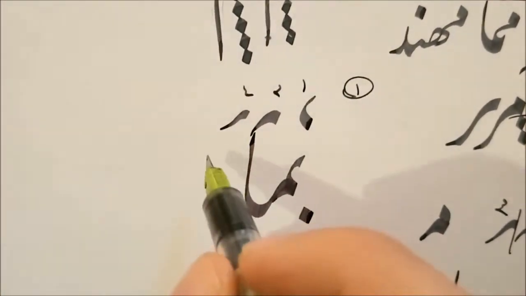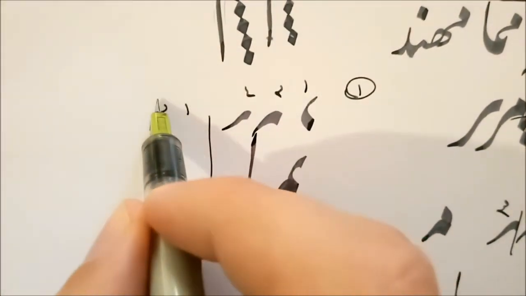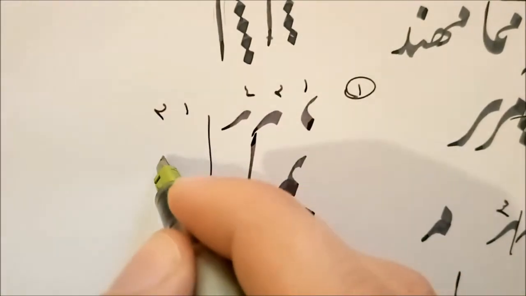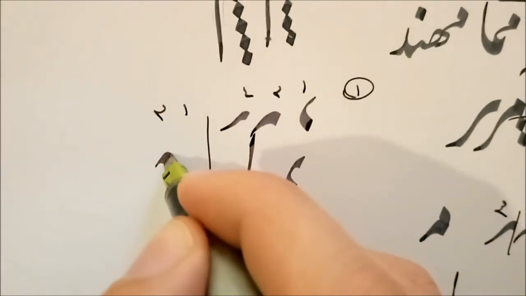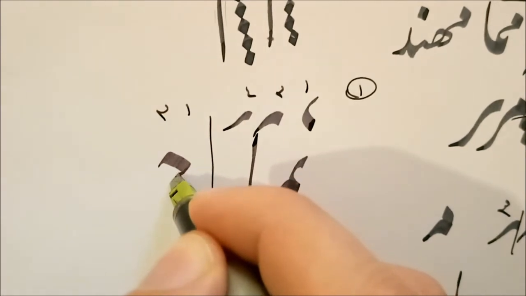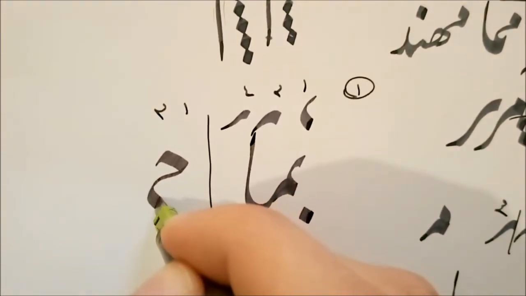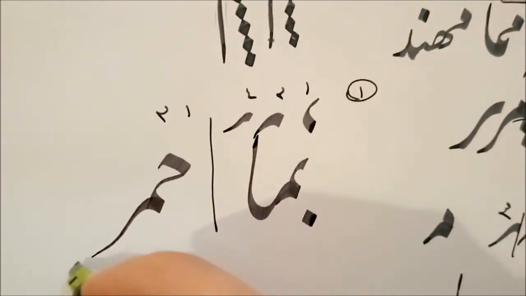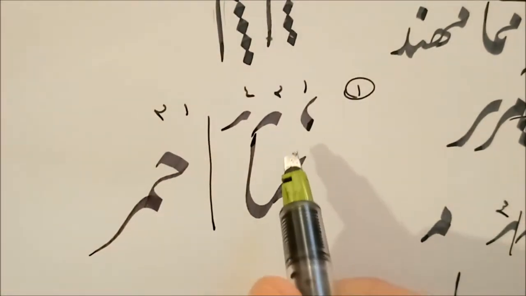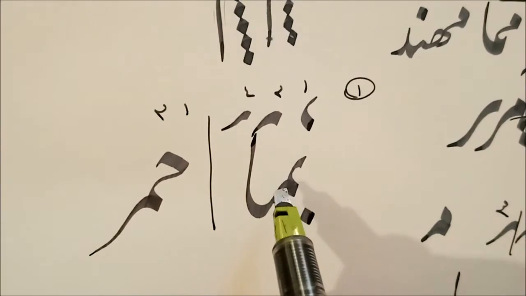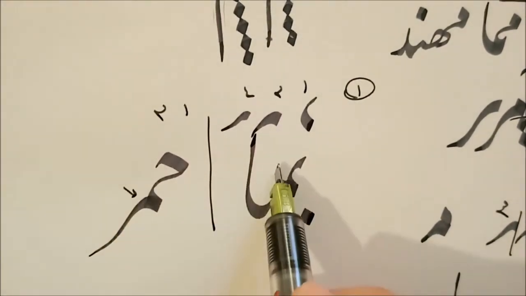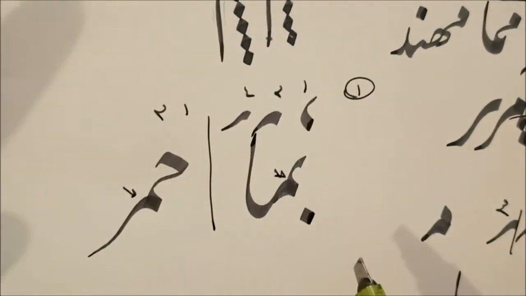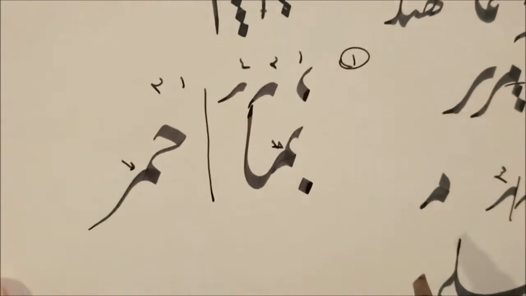Now if we had a Ra, we only do moves 1 and 2. For example, Ha, Meem, and the Ra. So we don't do the third move here to fill in the gap. There's a difference between this one and this one. And this comes with the majority of the letters.